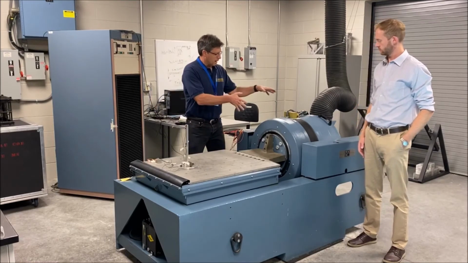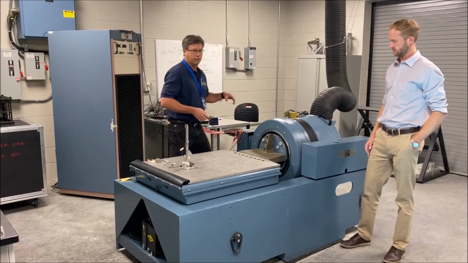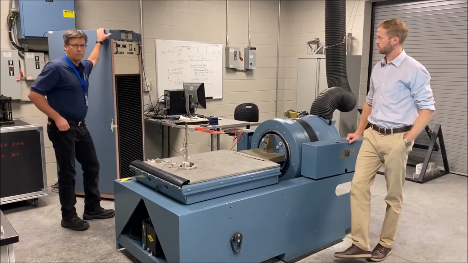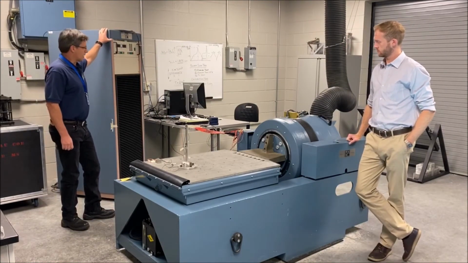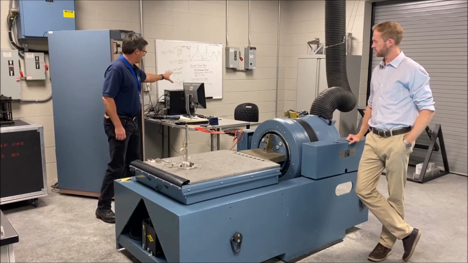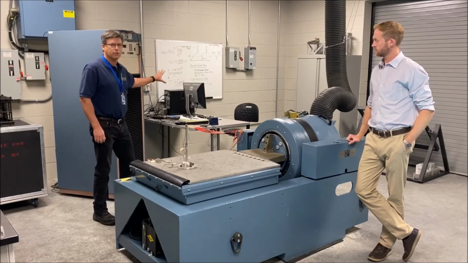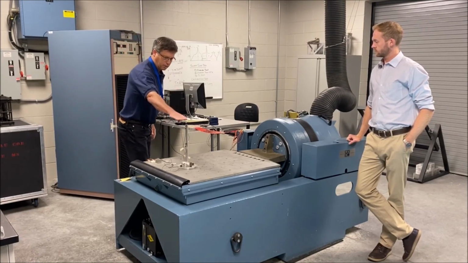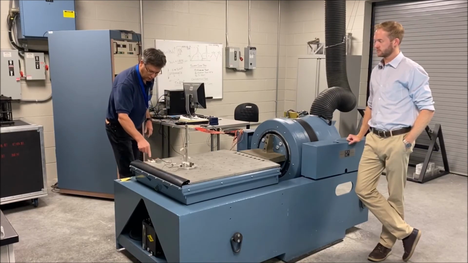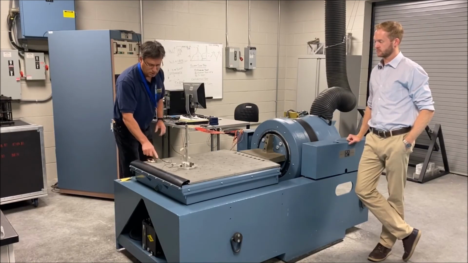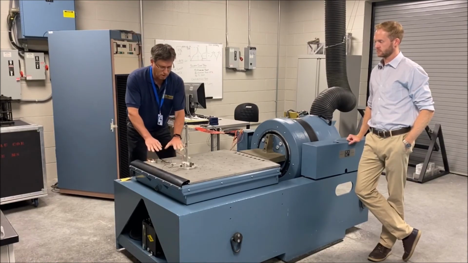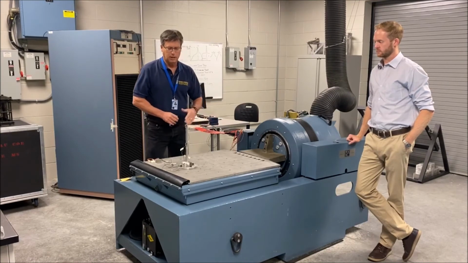So this electromagnetic driver gets its power from an amplifier. This amplifier behind me feeds the electromagnetic driver a signal that actually comes from the control computer over here. Now the control computer feeds the signals in, and it also takes data from the accelerometers on the beam. We have one accelerometer on the table here. We've got an orange wire coming off of it, and that is channel 1. That is the control accelerometer, and we're using that accelerometer to control the input vibration to the shaker table.